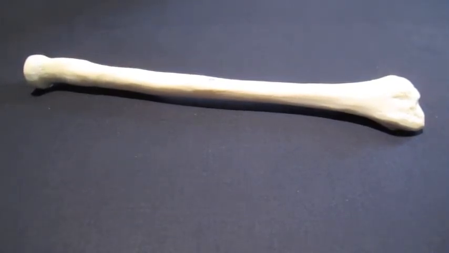The radius is the most commonly broken arm bone. This may be because of its proximity to the carpal bones, since its most common fracture, the distal radius fracture, is caused by landing on an outstretched hand. About 250,000 wrist fractures are also due to osteoporosis.